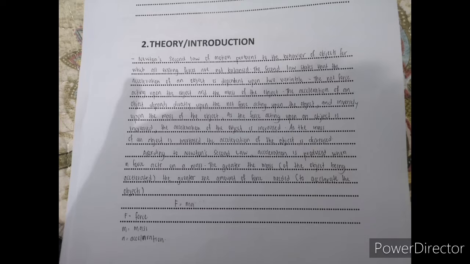The acceleration of an object depends directly upon the net force acting upon it and inversely upon its mass. As the mass of an object is increased, the acceleration of the object is decreased.